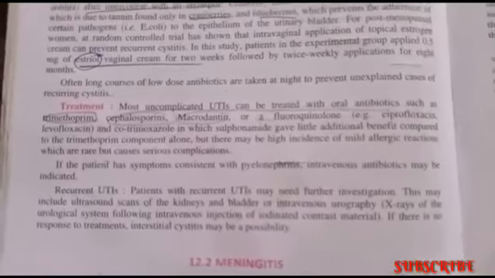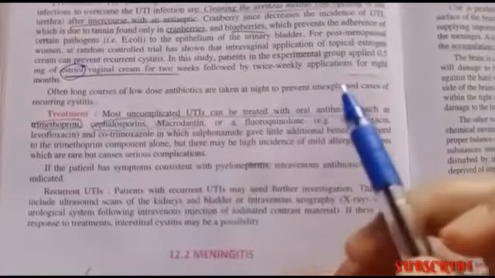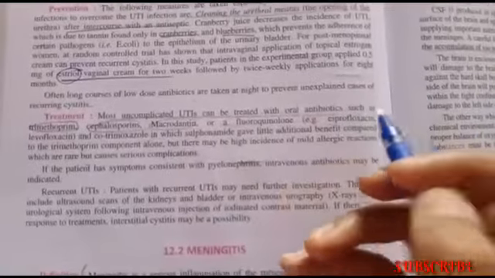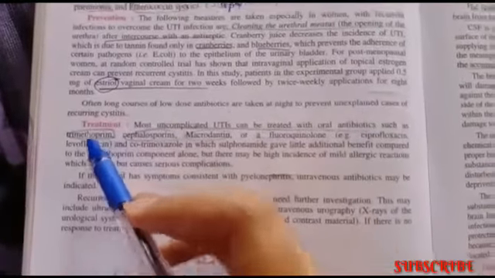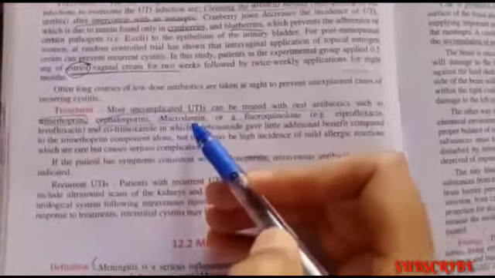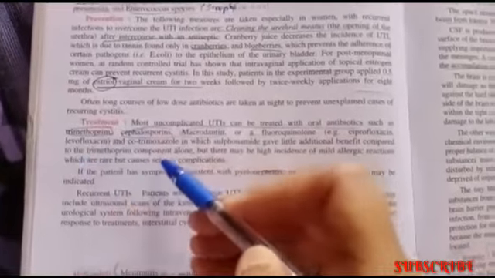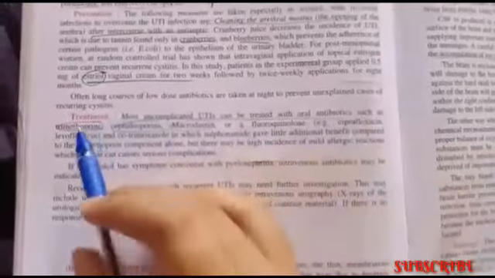Next is the treatment for urinary tract infection. Most uncomplicated UTIs can be treated with oral antibiotics, which are available in many pharmacies. The ones we choose are trimethoprim, cephalosporin, macrodantin, and fluoroquinolones, for example ciprofloxacin and levofloxacin, and cotrimoxazole, which contains a sulfonamide. These contain the sulfonamide, which gives additional benefit over trimethoprim alone.